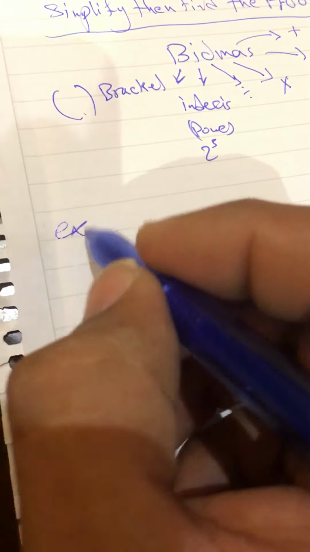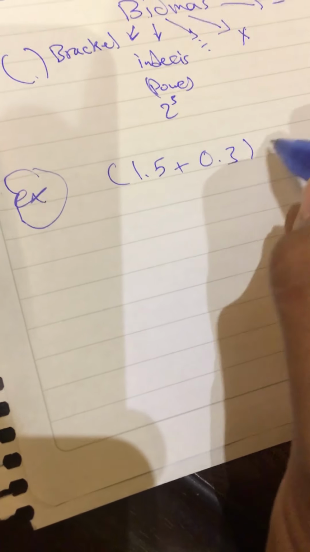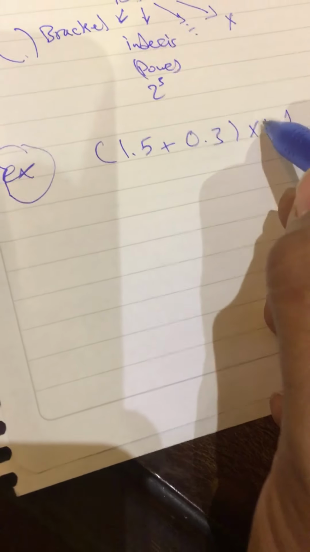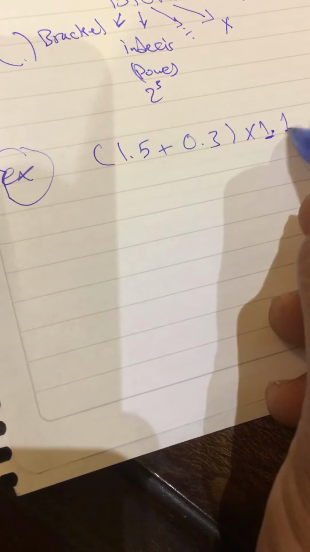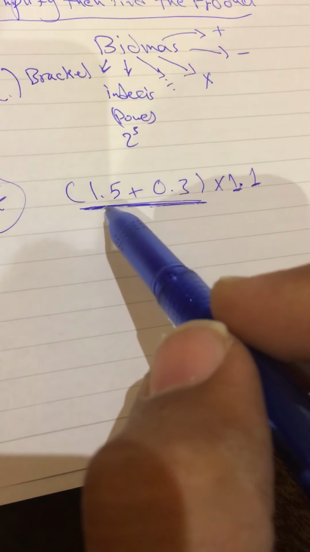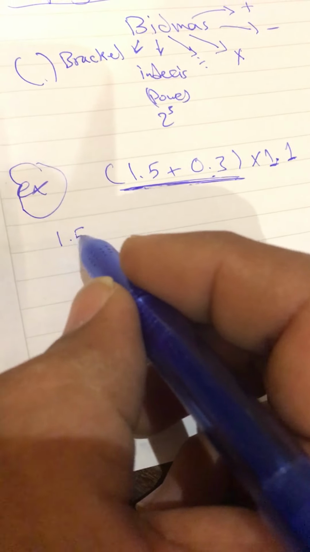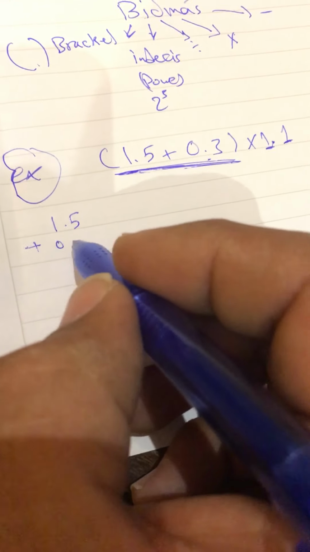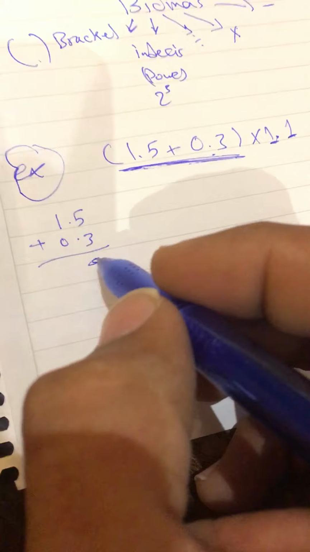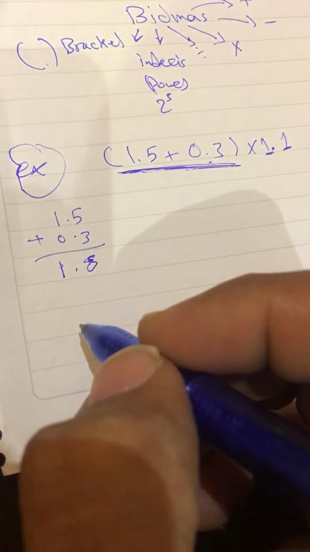For example, (1.5 plus 0.3) times 1.1. When I want to follow BIDMAS here, we have to start from bracket. We have to find the answer here. We have to align them. 1.5 plus 0.3. Add normally 8 and 1. So the answer 1.8.